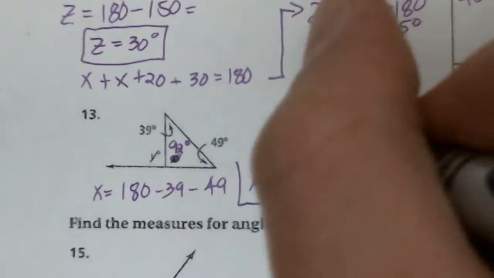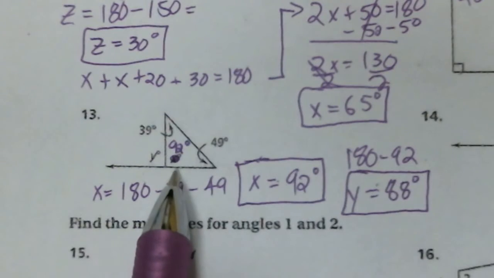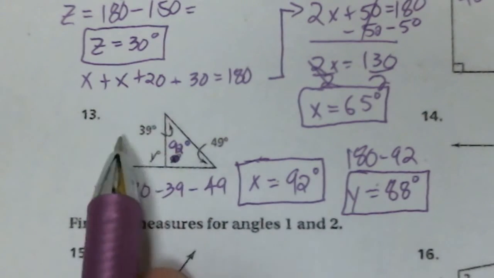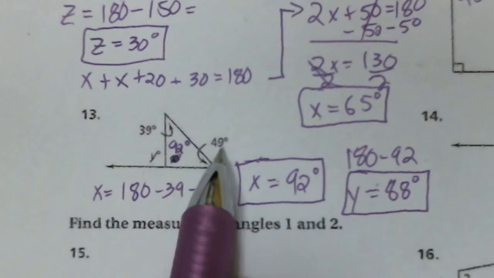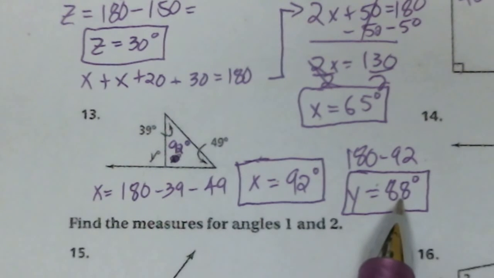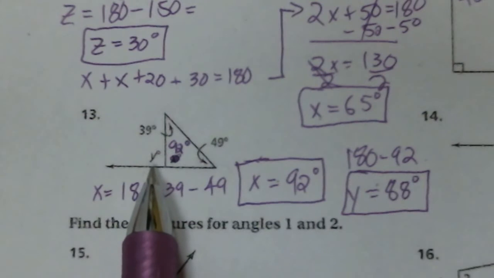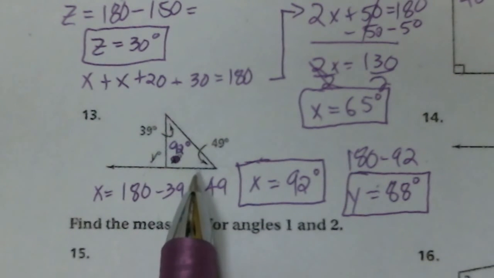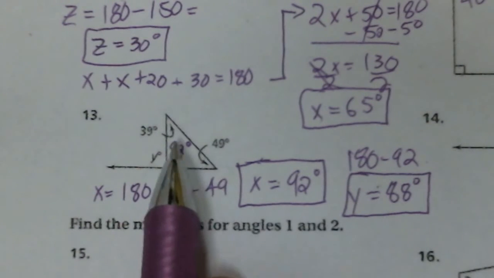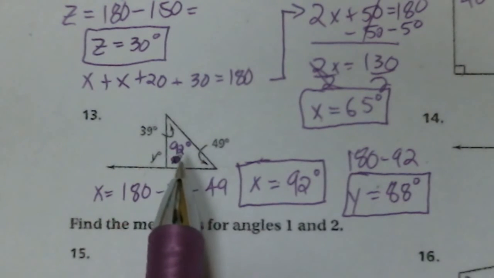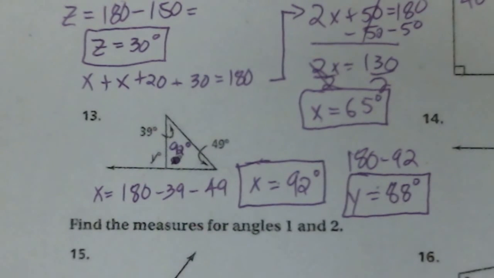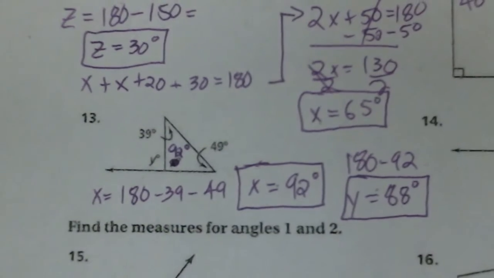Okay, the other way you could have solved it is using the remote interior angles. If that's 39 and that's 49, then to get the exterior angle, you just add those together. 39 plus 49 adds up to 88. So that's a different way you could have gotten Y. And then to find X, again, you would do the supplementary thing, or find X by doing what we did the first time. Add those two angles together and subtract them from 180 to find the missing third angle. That's why I love math. There's several different ways to get the right answer a lot of times. Whichever one you're more comfortable with.